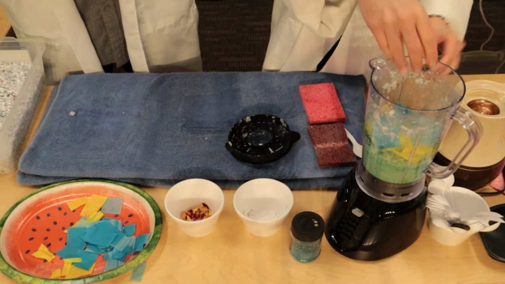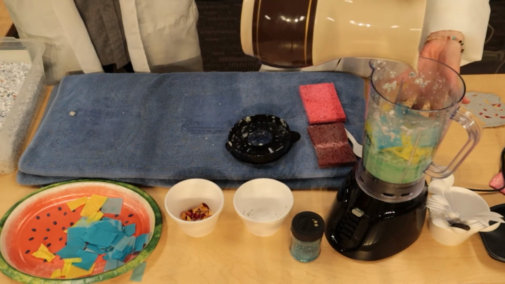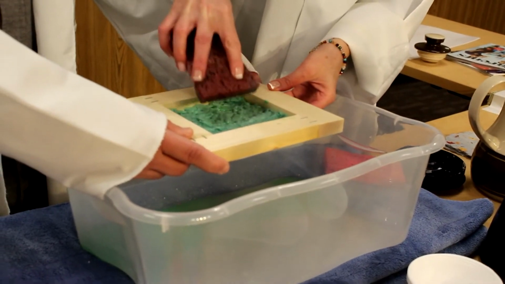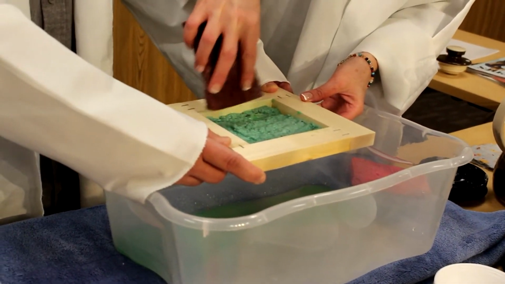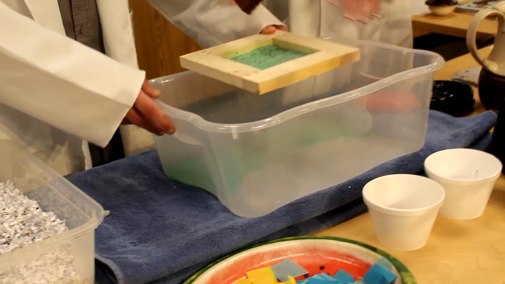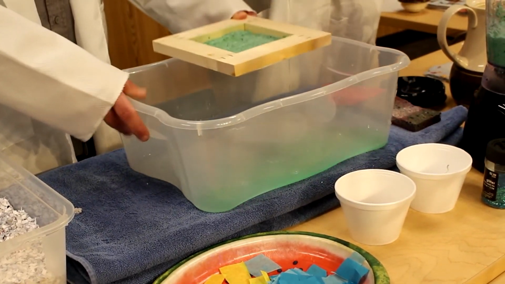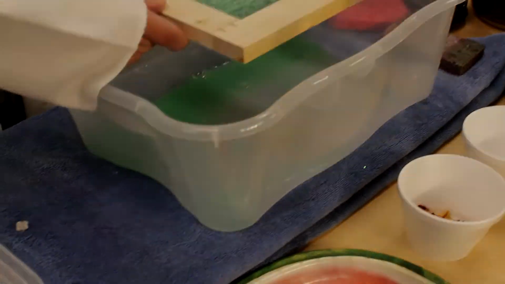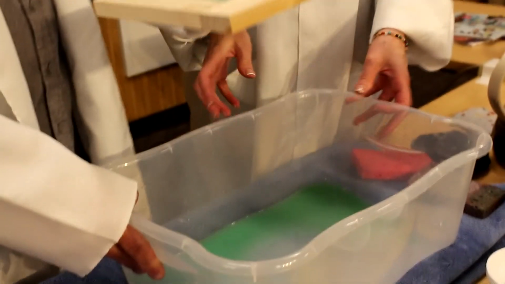So I'm just going to do a little bit more color and maybe a little bit more of our warm water. Right, it's okay to make mistakes because that's how you learn. And you'll get better at it the more you do it. It's a little bit of green. Feel free to add glitter if you want. And look, our water is green. Okay, what do we do now? All right, let's put it on the towel.